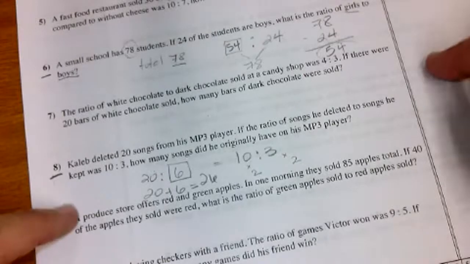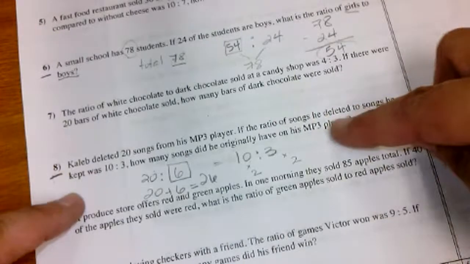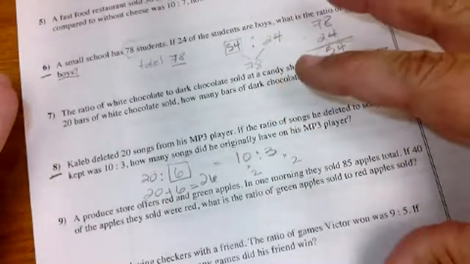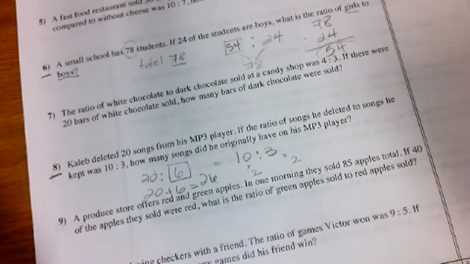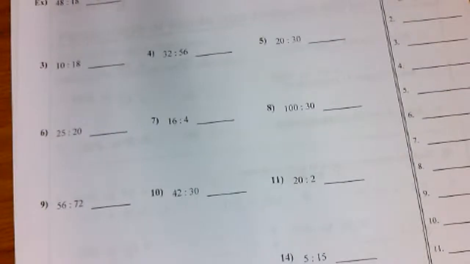So when you're doing a word problem, just remember UPS, okay? Because what you're going to have to do is find the important information and then answer the question that way. I'll show you what our word problems look like for the test tomorrow, though. So let's go on.